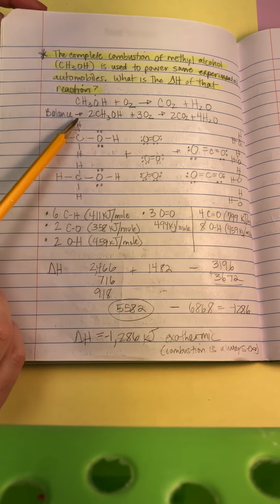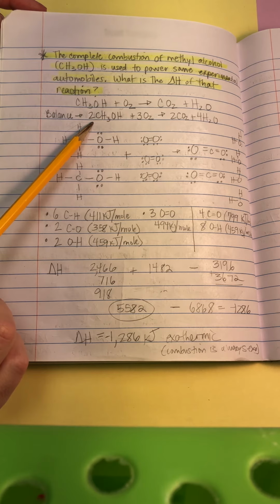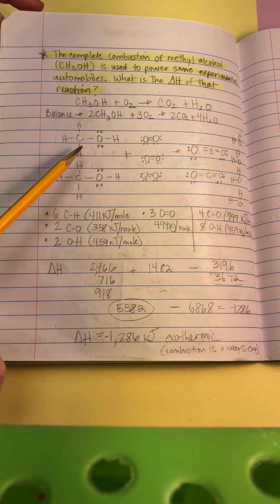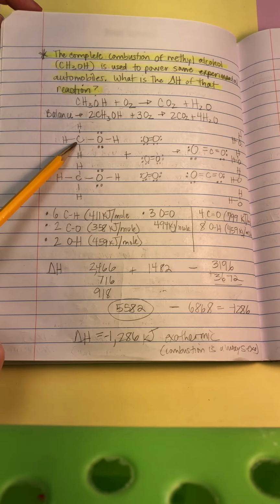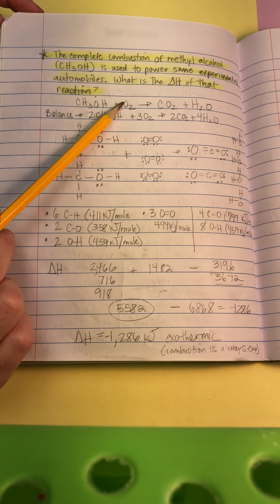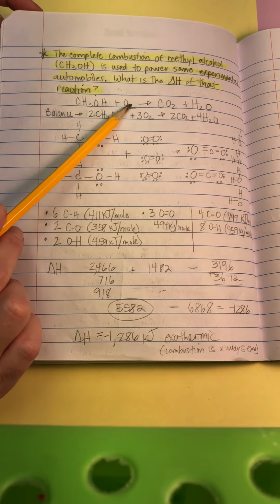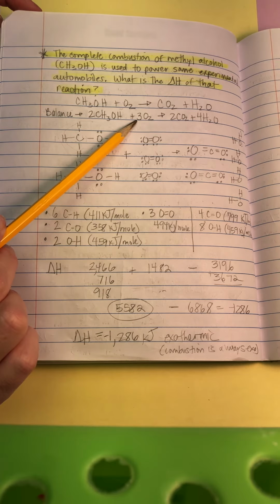Okay, so now in drawing it out, we have 2 sets of this methyl alcohol here. And so we've got this one drawn and this one drawn, keeping the OH here. And then you have your 2 sets of O2. Your set of 2 O's, but there's 3 of them now that you've balanced it.